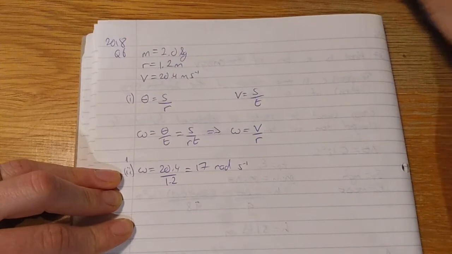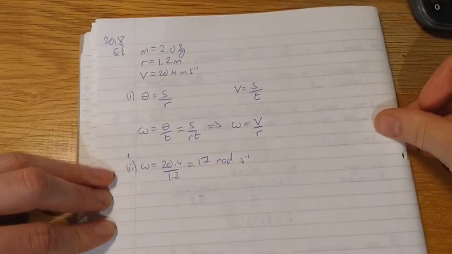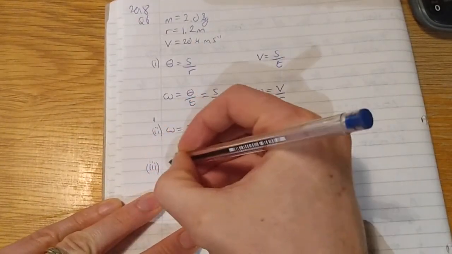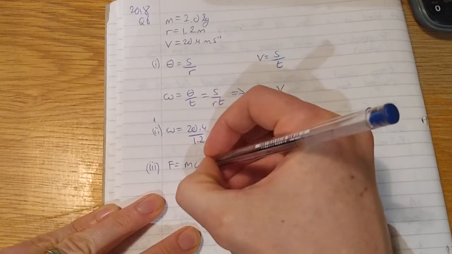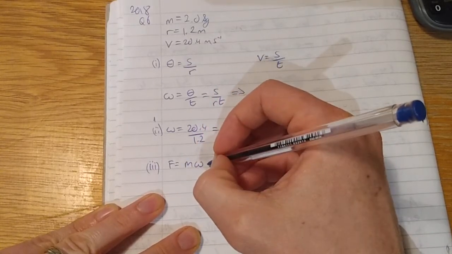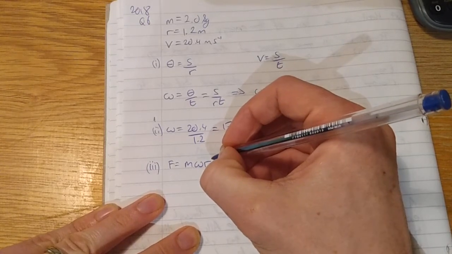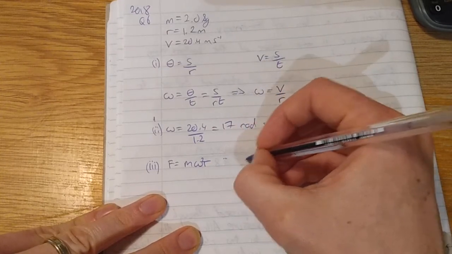Calculate the centripetal force acting on the discus just before Ashton releases it. So remember, centripetal force F is mass times acceleration, and centripetal acceleration is omega squared r. So the force I can work out.